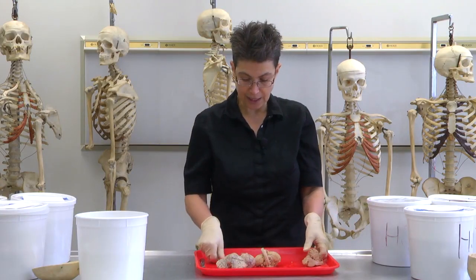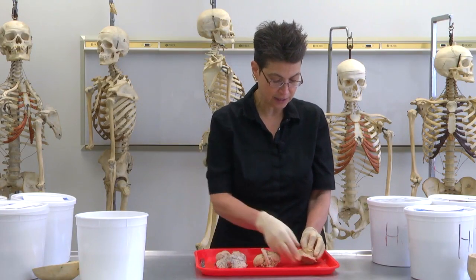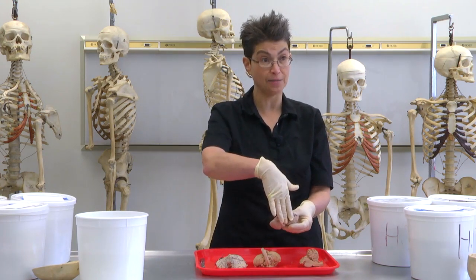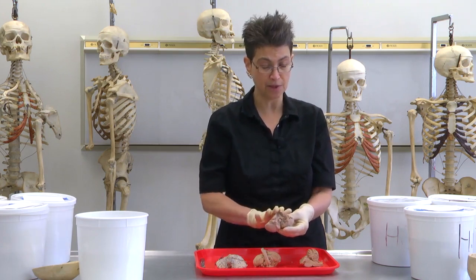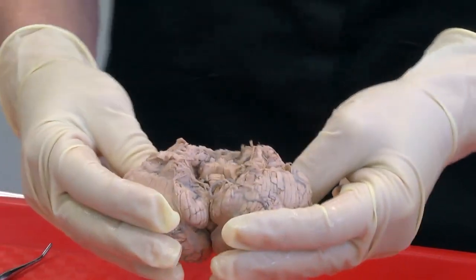Now when we look at the cerebellum, I've cut the peduncle, and so this is the bottom of the cerebellum. The brainstem would be here. This happens to be the front. This happens to be the back. It would be a little hard for you to know that.